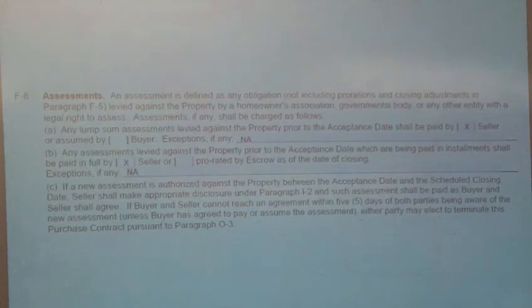I'm in escrow to close on a condo in Makiki, and there's a big assessment on it. And so we factored that assessment into the offer price. You have to be aware if there are assessments, okay? And so this paragraph F8 addresses who's to pay off any existing or future assessments.